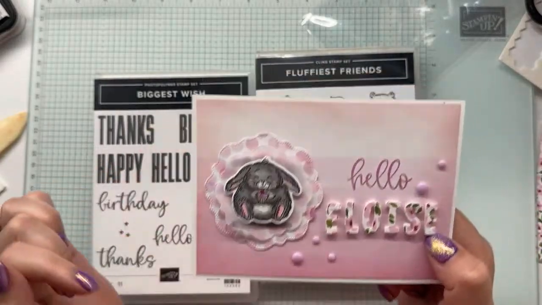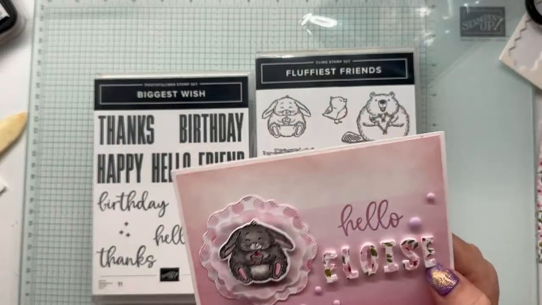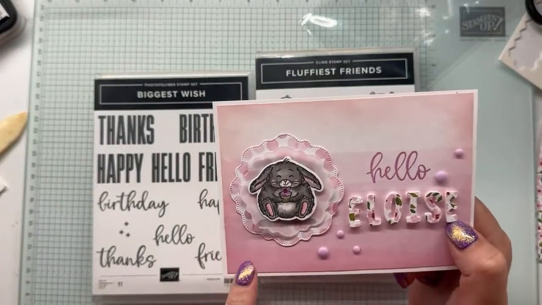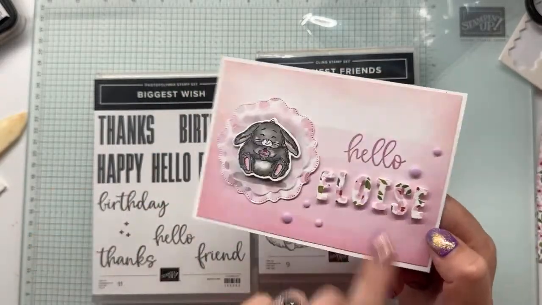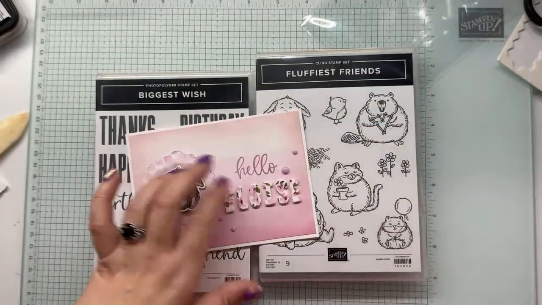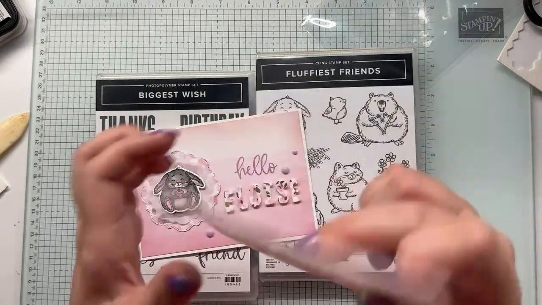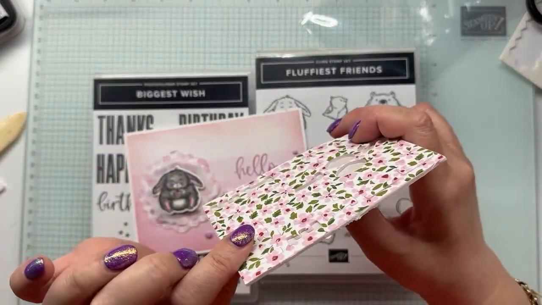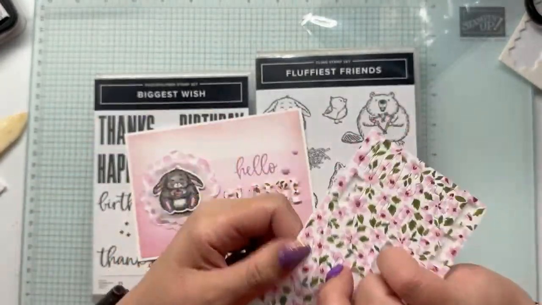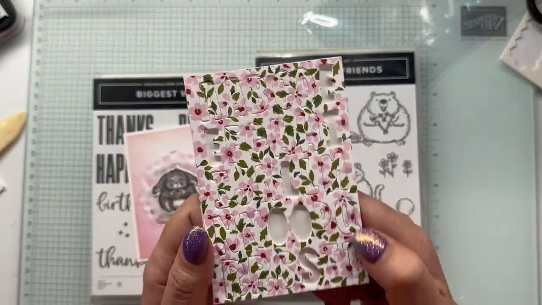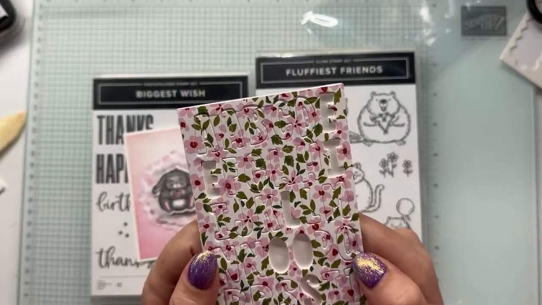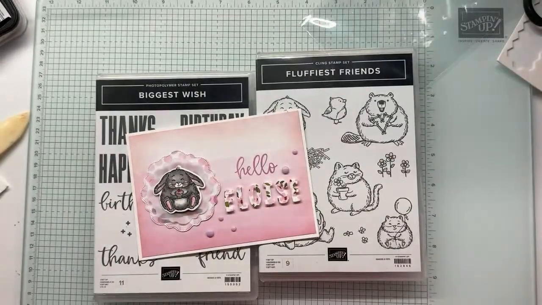Thank God we get more than one sheet of paper in our packs. And I could get that new card base out, and I had an extra O in my letters here, so that I just used the foam adhesive sheet and just made my own custom letters that are dimensional, which are really, really easy to use.